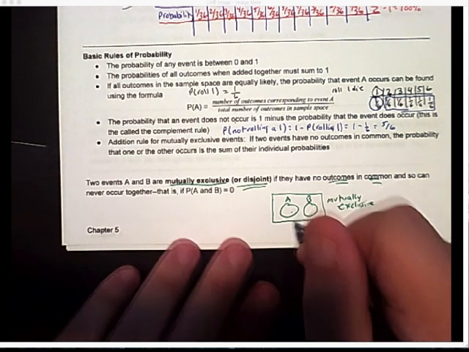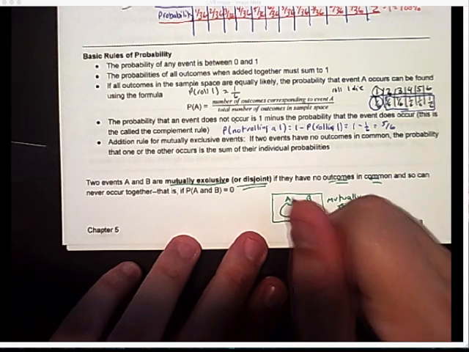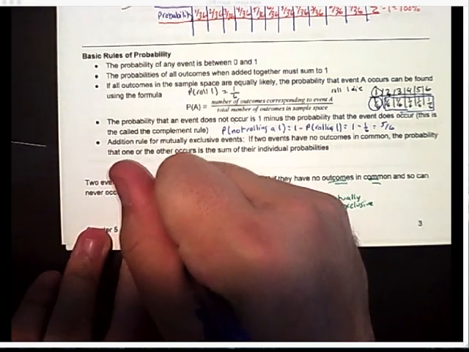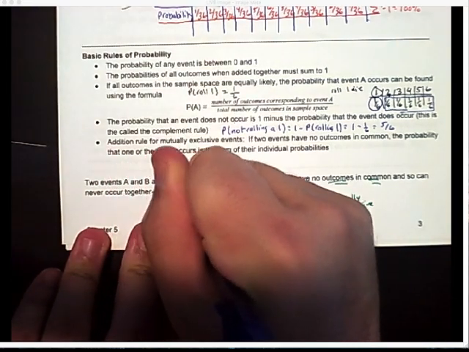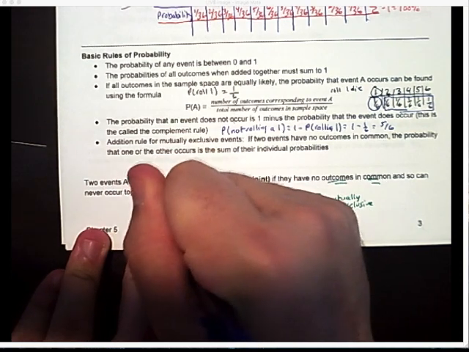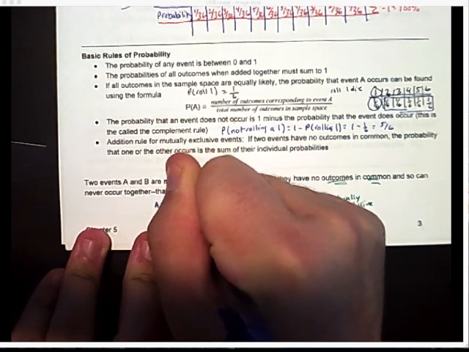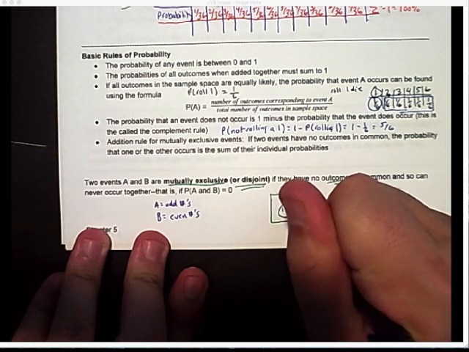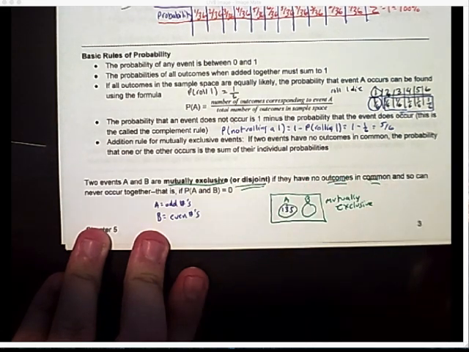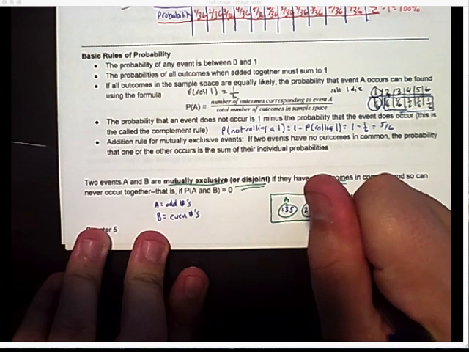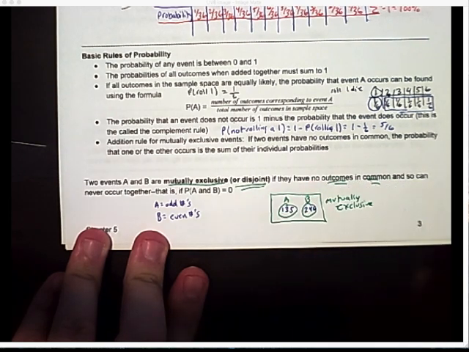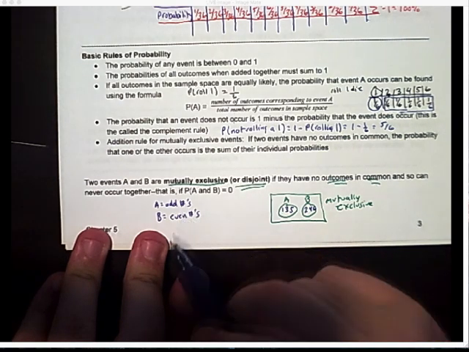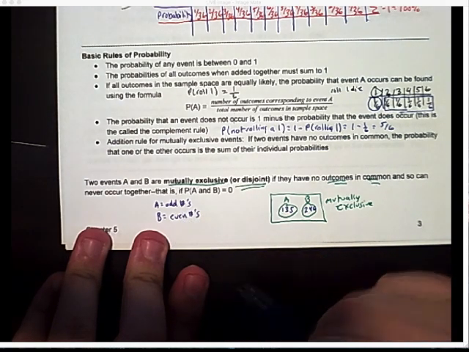So like when rolling a die, if you make event A equal the odd numbers on a die, and event B be the even numbers, okay, event A would have the numbers 1, 3, 5 in it, and event B would be 2, 4, 6. There's no overlap. There's no number that's both in A and B. So these two events would be considered mutually exclusive. The outcome of one die.